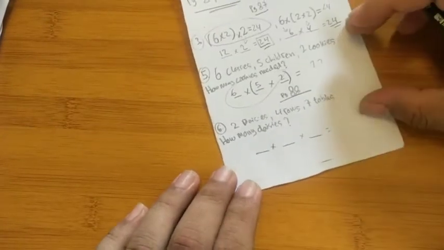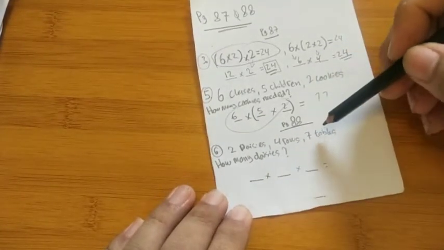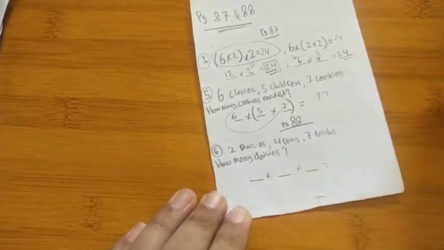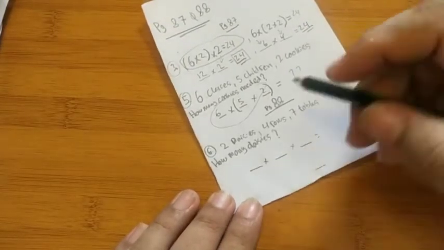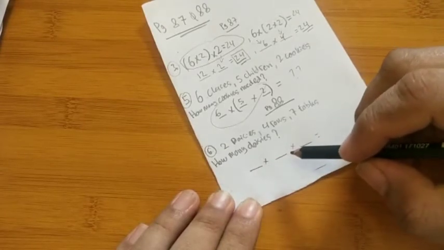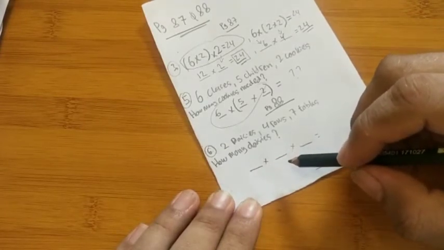Number 6: 2 daisies, 4 rows, 7 tables. How many daisies? You open the next page, page 88. What do you have to do first?